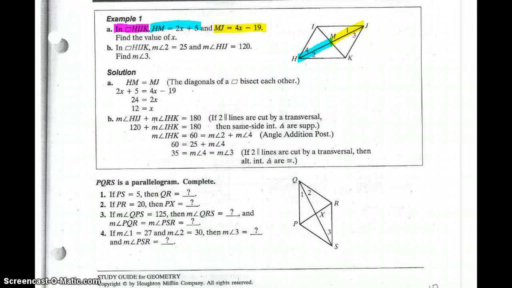So my property that states the diagonals of a parallelogram bisect each other is what I should be thinking about in order to solve this problem, which means I can take HM's equation and set it equal to MJ's equation, because the two segments are equal to each other. And as you can see in A, after we set the two equal, we solve for x.